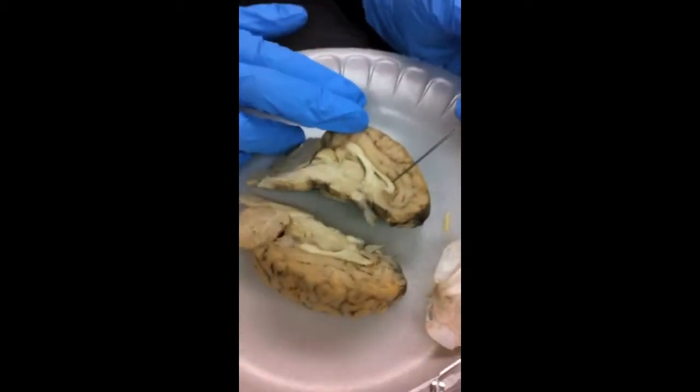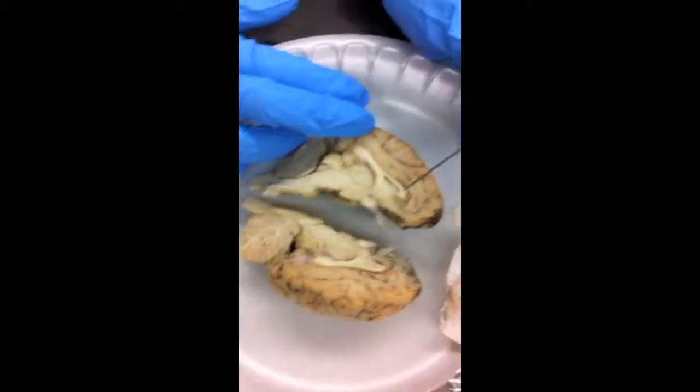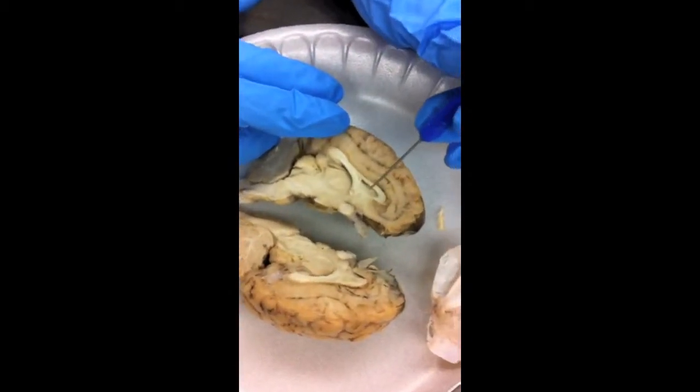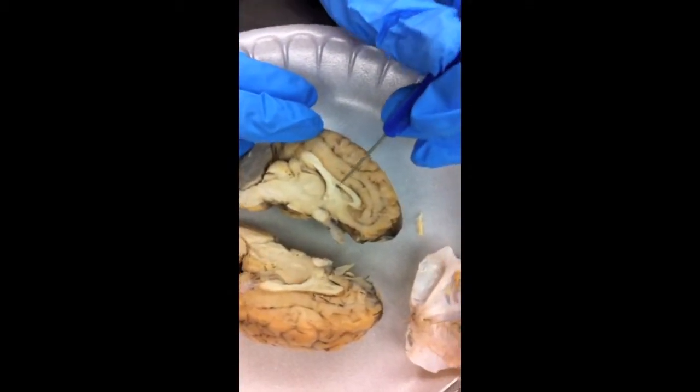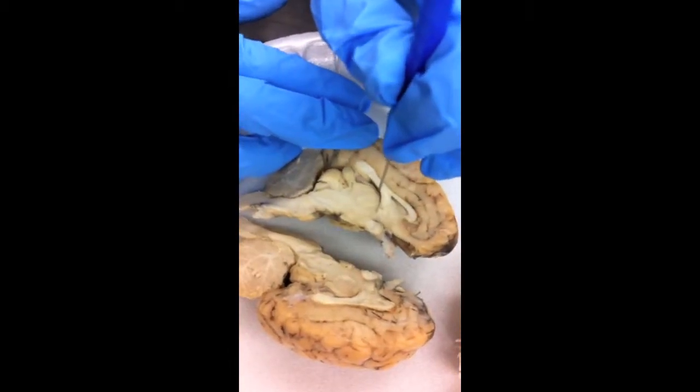So, white matter, ventricle, white matter, ventricle. This is the corpus callosum. This is the lateral ventricle. This is the fornix. And this is the third ventricle, right here.